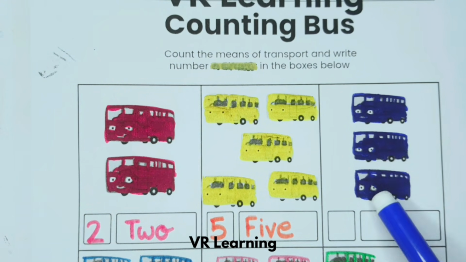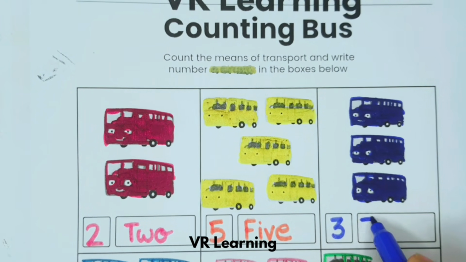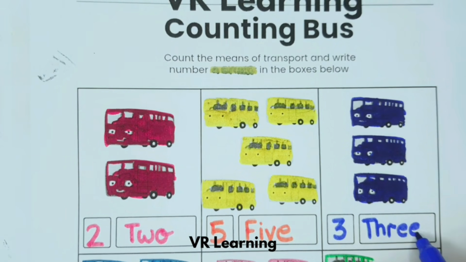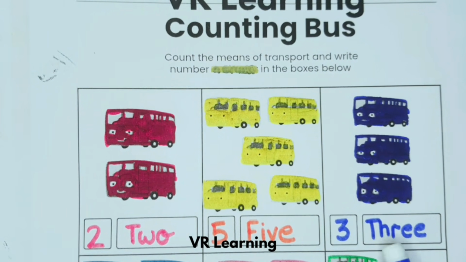1, 2, 3. Write the number 3 in the box. THREE 3.